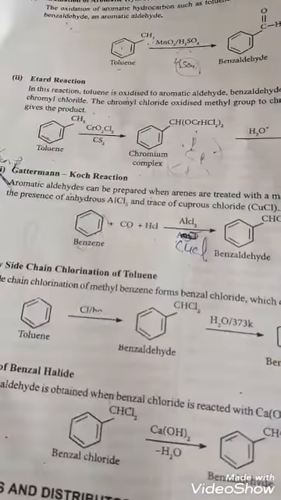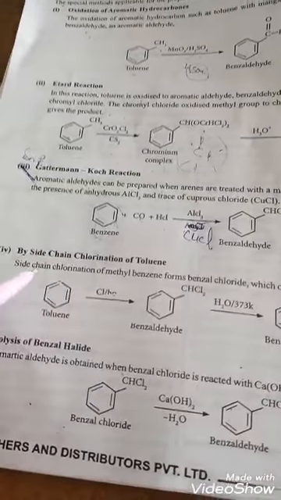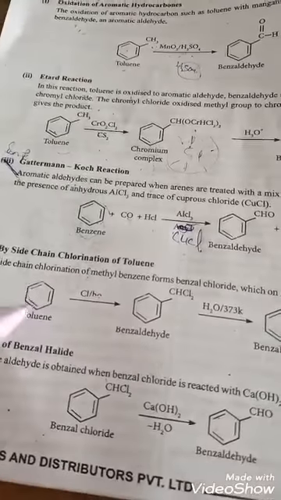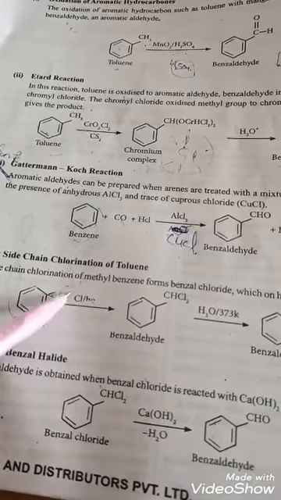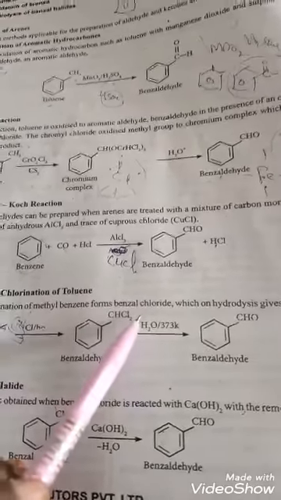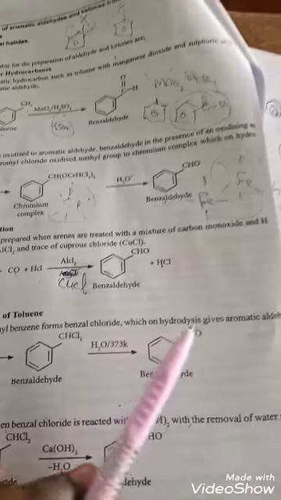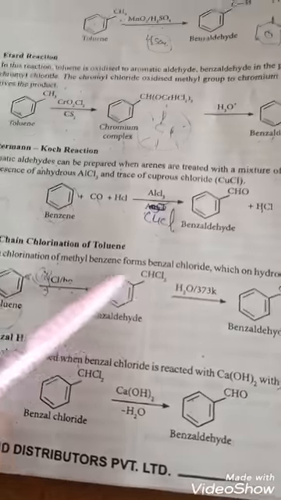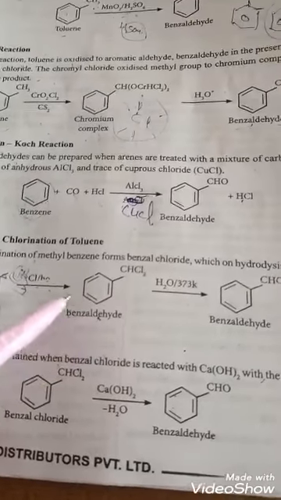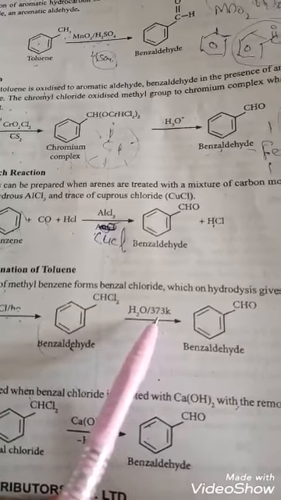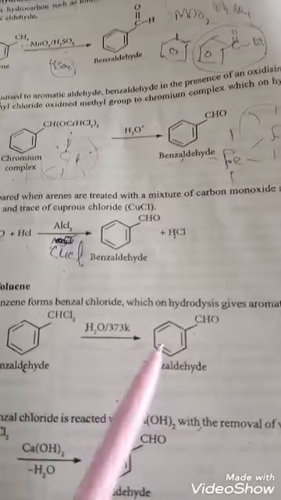Next one, side chain chlorination of toluene. Side chain chlorination of methyl benzene forms benzyl chloride. This is the toluene; toluene means the CH3 group is present. The CH3 forms benzyl chloride, which on hydrolysis gives aromatic aldehyde. So toluene in the presence of Cl2 and heat forms the chlorinated product, which in the presence of H2O at 373 kelvins forms benzaldehyde. This is the benzaldehyde.